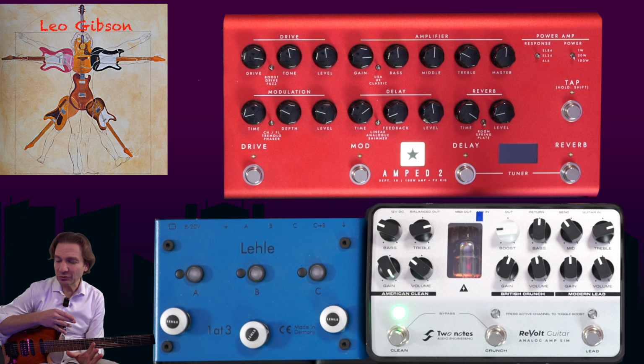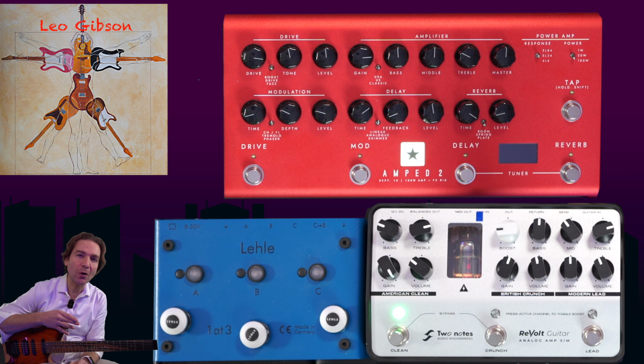All in all, I would say that maybe the ReVolt has a slight advantage in terms of how it fits with my playing style, but I'm sure that someone with different playing styles and with a different taste than mine can enjoy also the Amped 2. And now let's go to the final section of this video with my 2 cents.